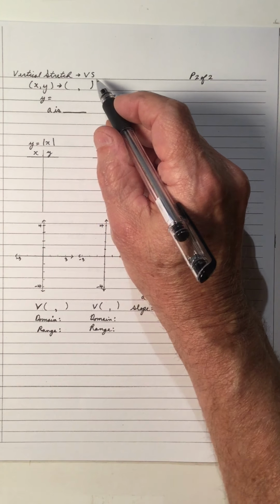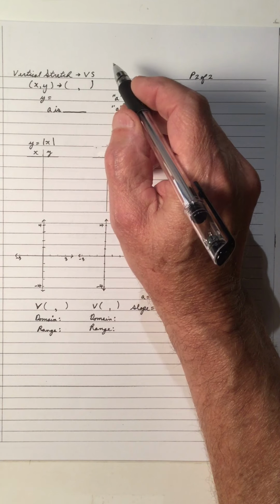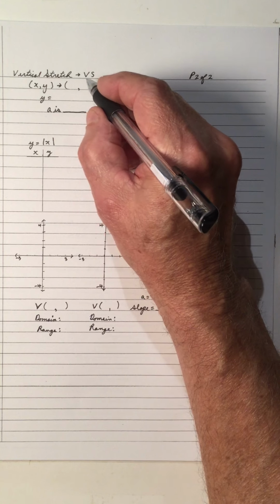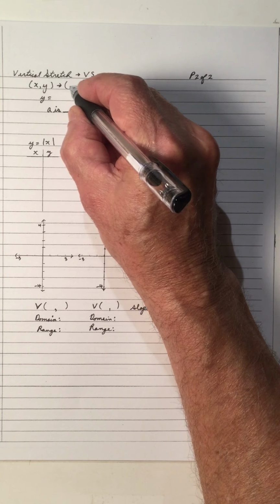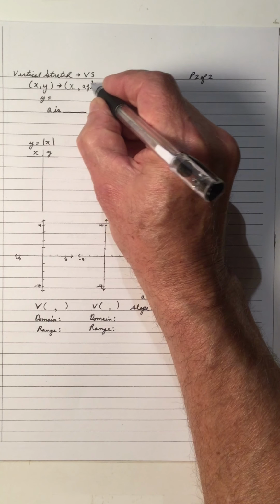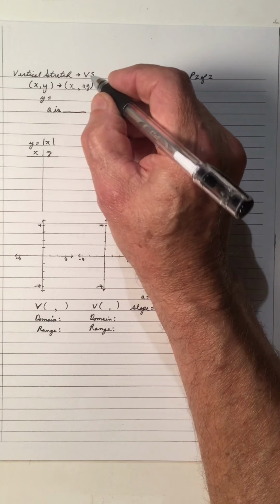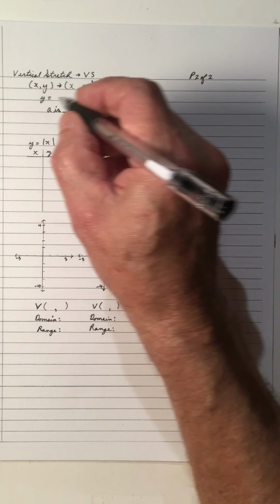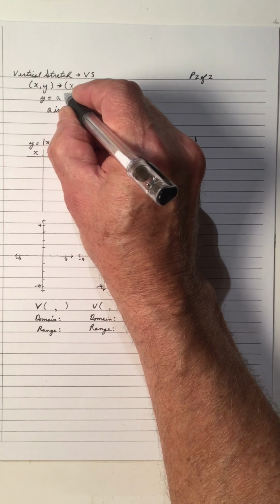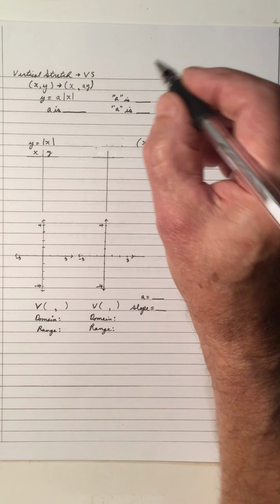Vertical stretch is denoted by VS, and the mapping notation for vertical stretch, if the stretch is on the y, is (x, y) maps to (x, A times y). So the y value is doubled or tripled or halved, et cetera. So y equals A times the absolute value of x.